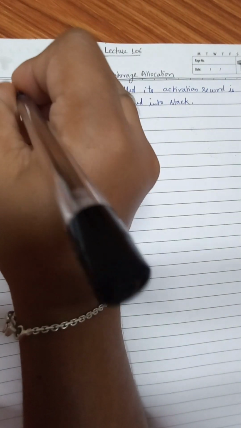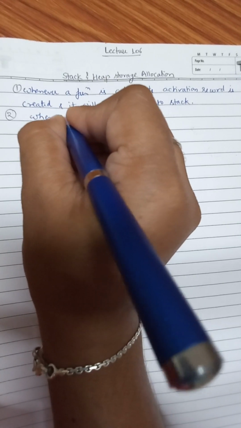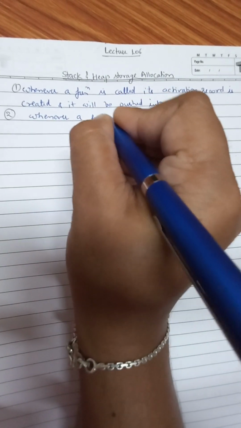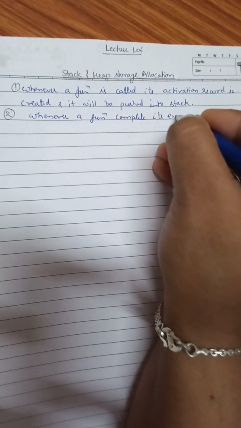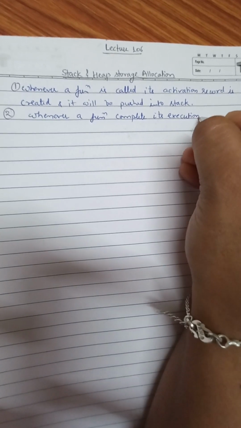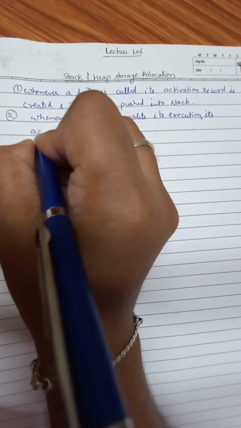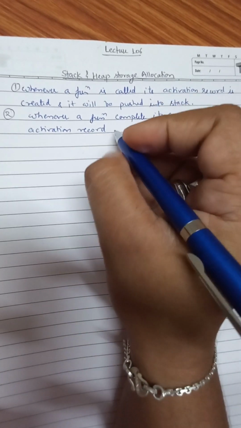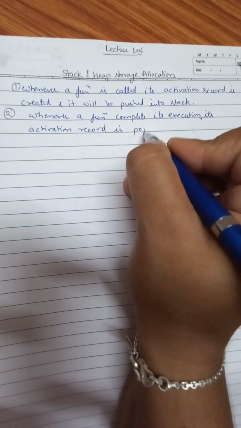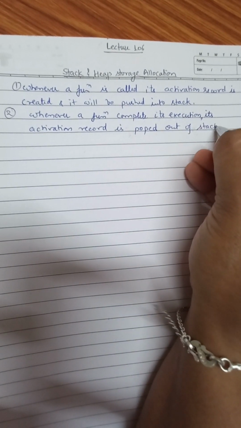And next, whenever a function completes its execution, or we can say its activation record, is popped out of the stack. So what is the meaning of that? How I am saying like that?